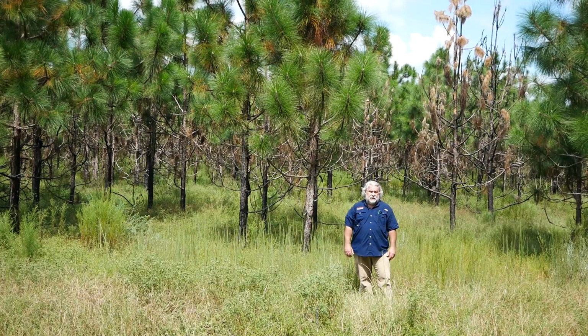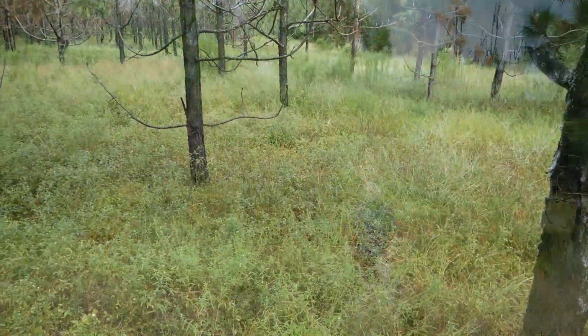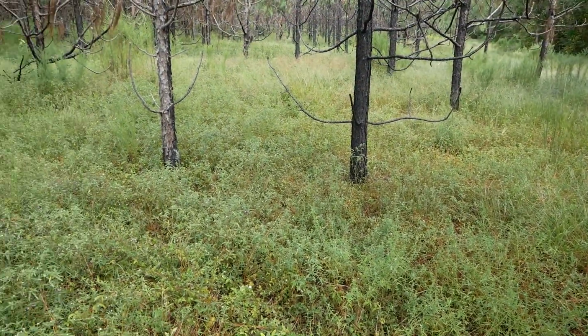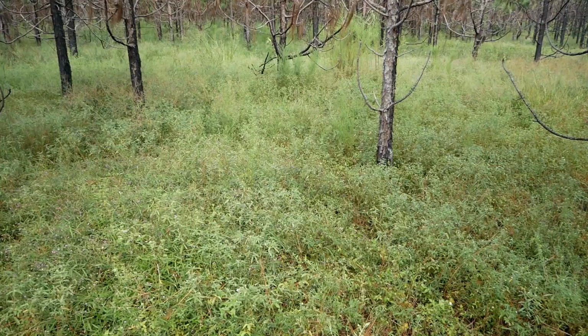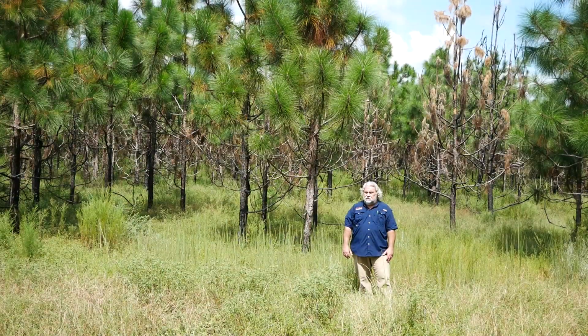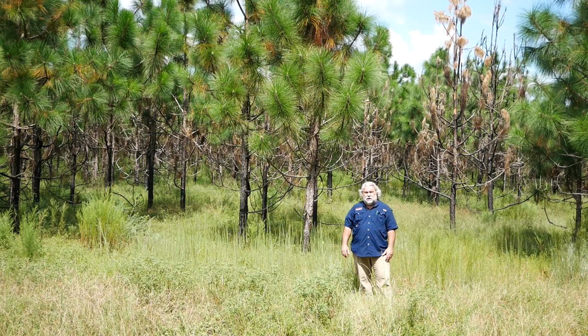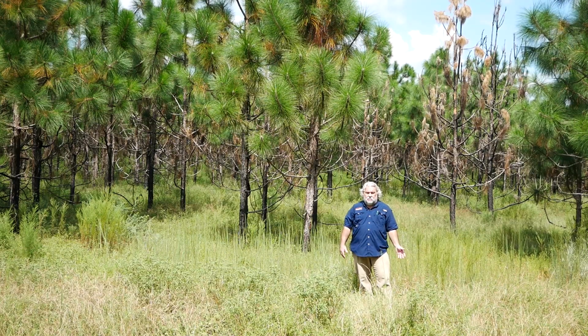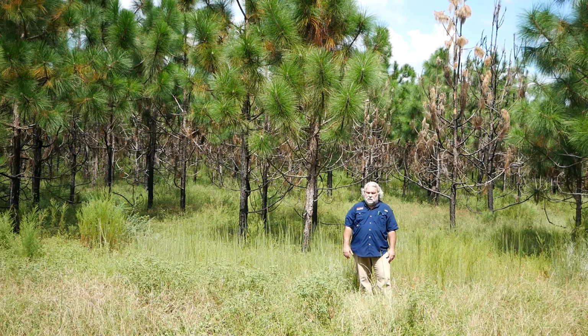This longleaf stand behind me was planted here at the PD Rec back in 2009, and it was planted in old field habitat, which had been growing soybeans the previous season. But the field had been in agricultural rotation for probably 100 years or more.